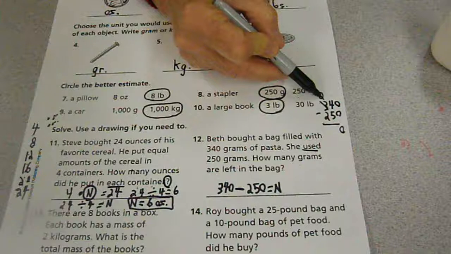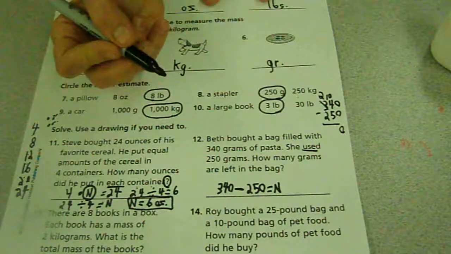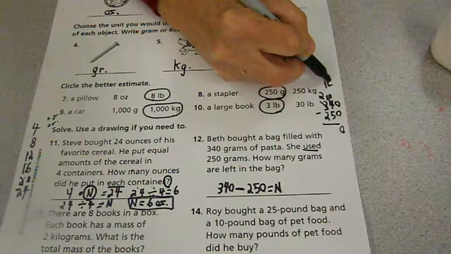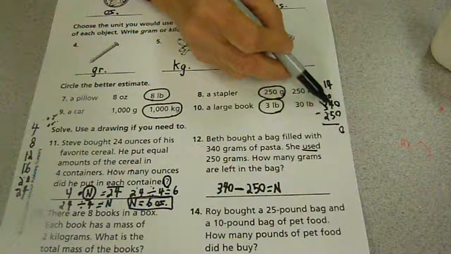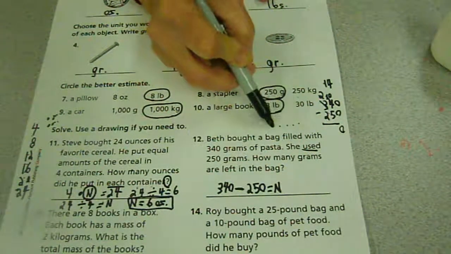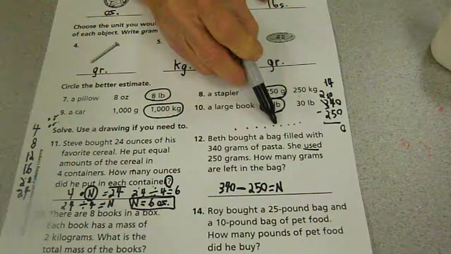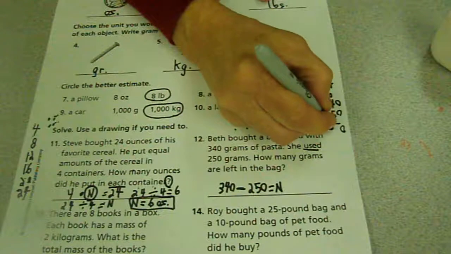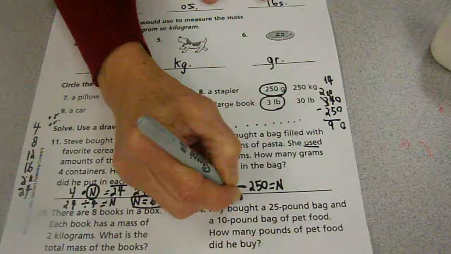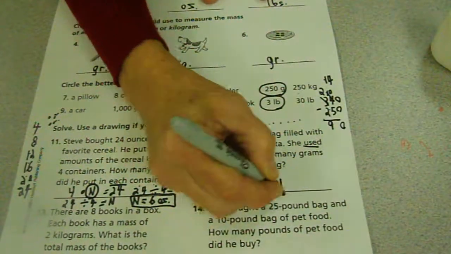Cross off the 100. Take out 100. Put 10 tens in the tens column. I already have 4 in there, so now I have 14 tens. I count from 5 up to 14. So 5, 6, 7, 8, 9, 10, 11, 12, 13, 14. So I have 1, 2, 3, 4, 5, 6, 7, 8, 9. So 340 minus 250 equals 90.